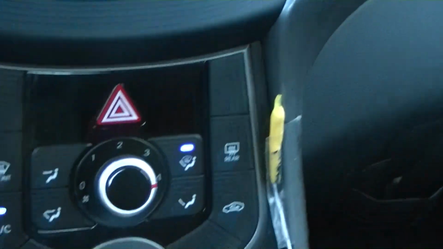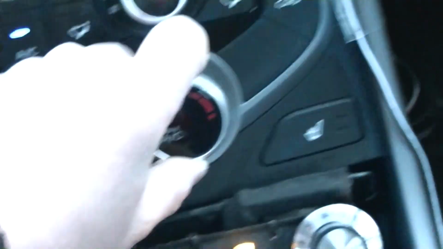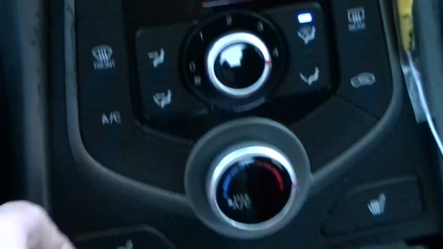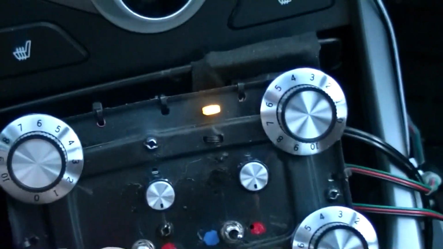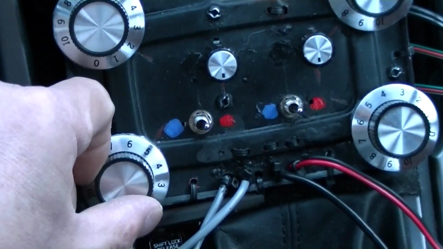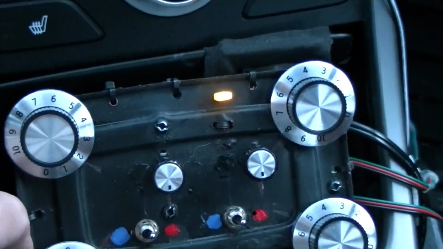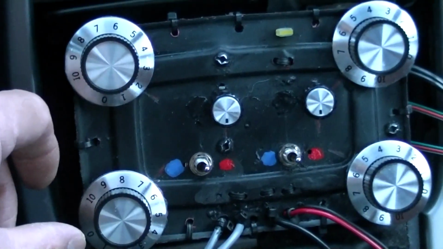Okay, so right now we will change it to the heat. It means you turn this all the way, turn it off, switch to heat. Okay, turn up the heat a little bit. So heat is on right now. It's just a transition from air conditioning to heat.